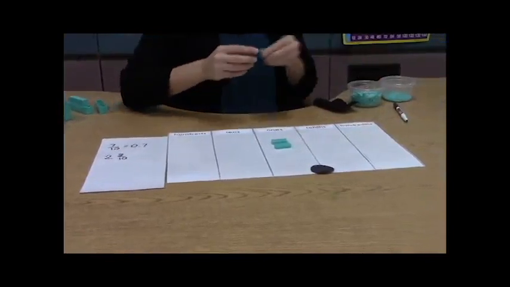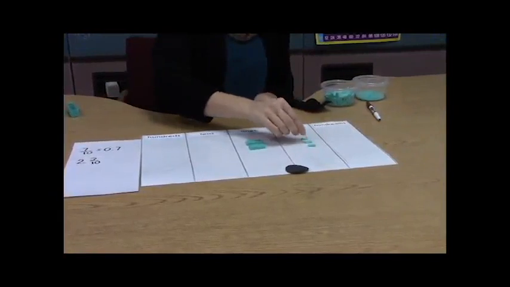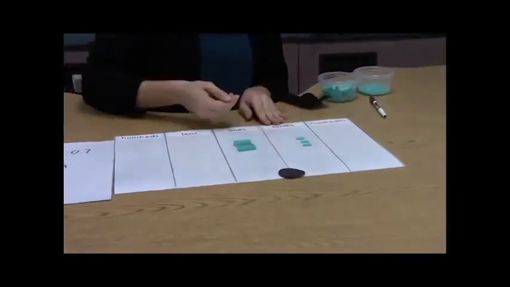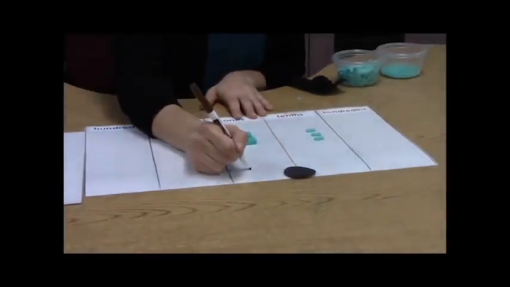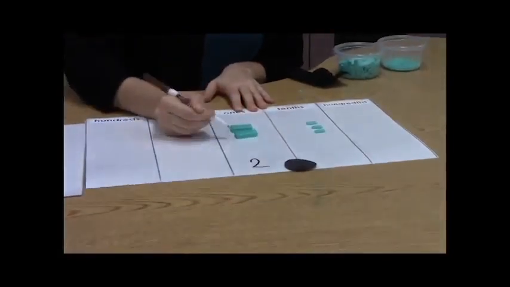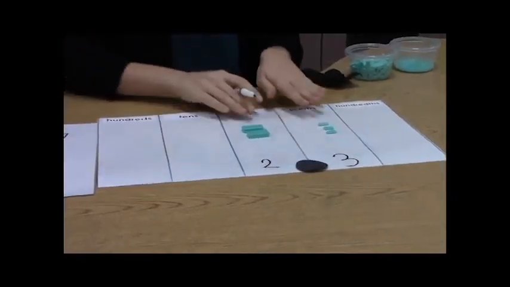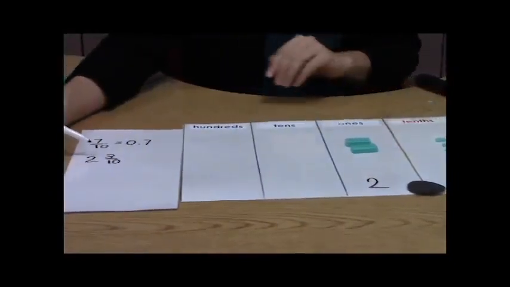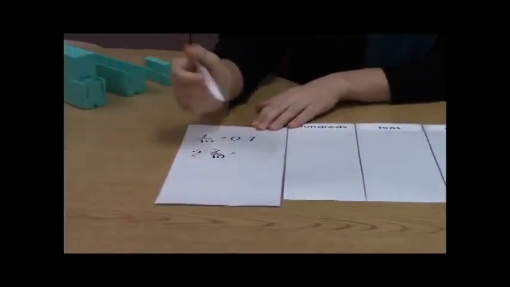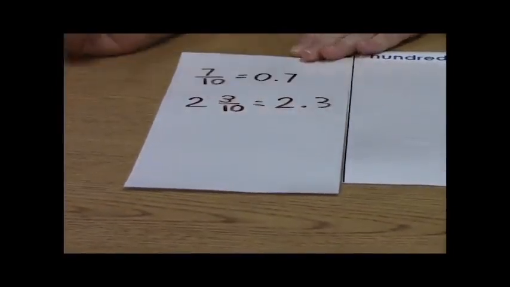And I'll represent these 3 tenths using 3 of my tenth DigiBlocks. I'll write this decimal as 2 and 3 tenths. I can see that the mixed number 2 and 3 tenths is equal to the decimal 2 and 3 tenths.